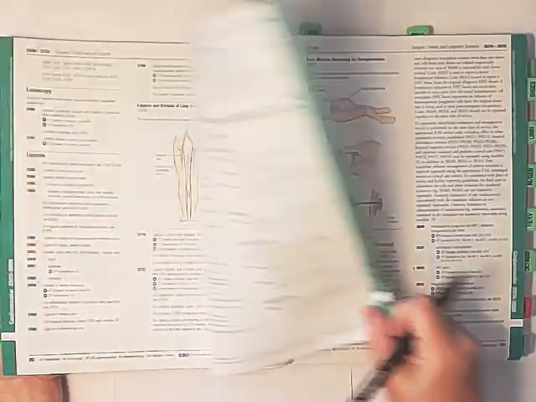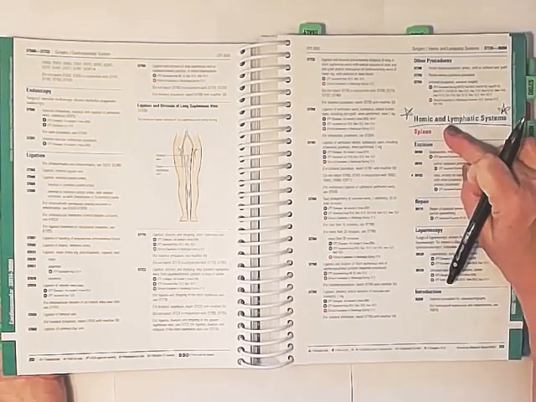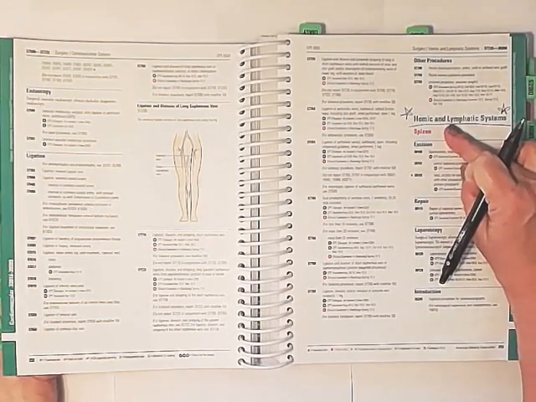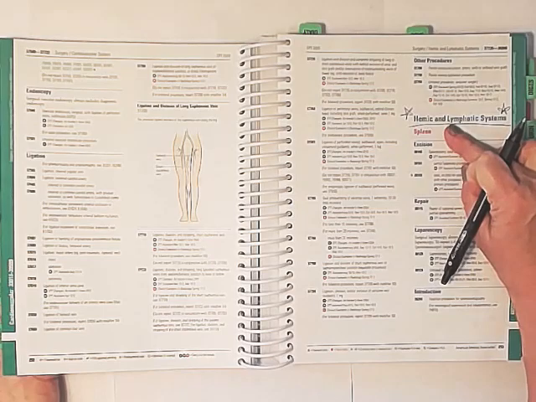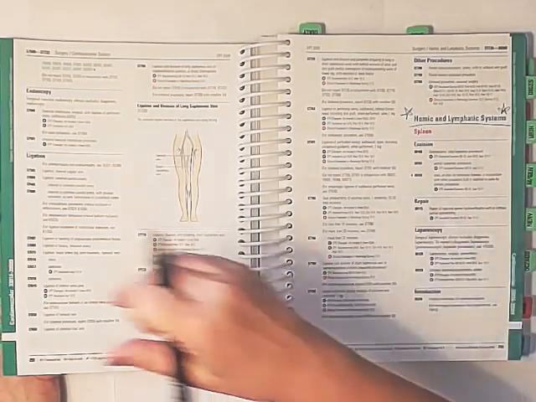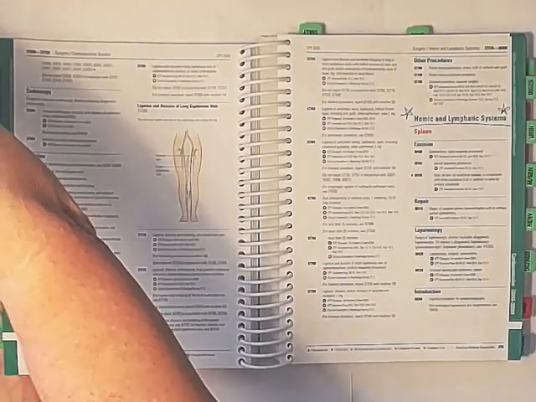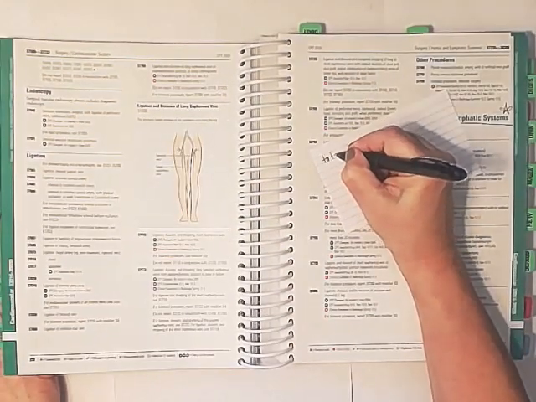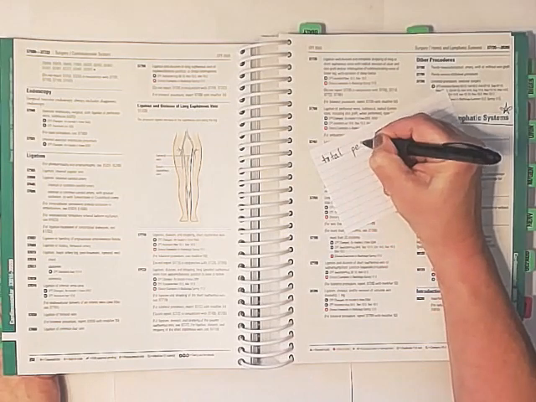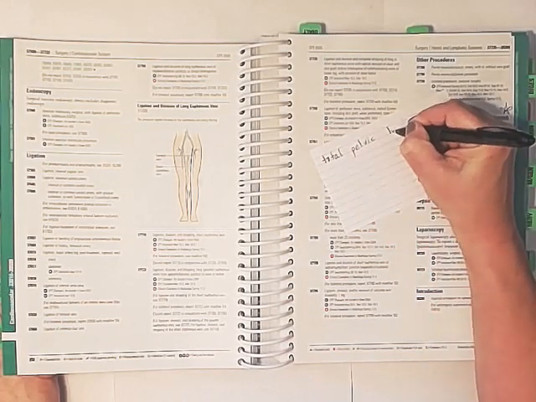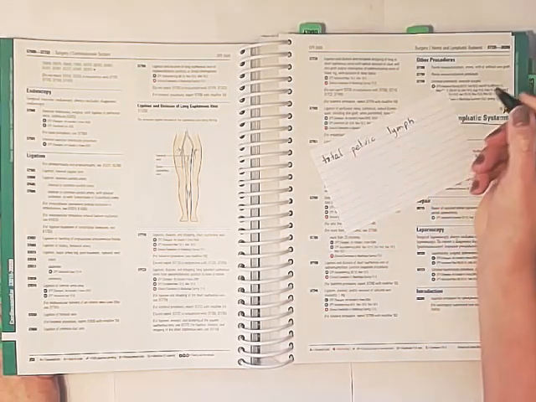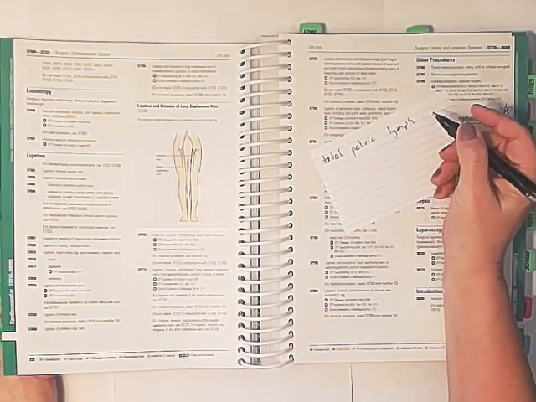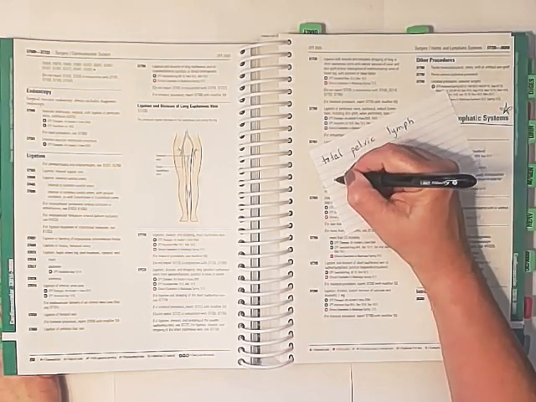Okay, so I always like to be at the beginning of my section. So here we go. Patient underwent bilateral total pelvic lymphadenectomy. I've got to write this down. So total pelvic lymphadenectomy via scope.